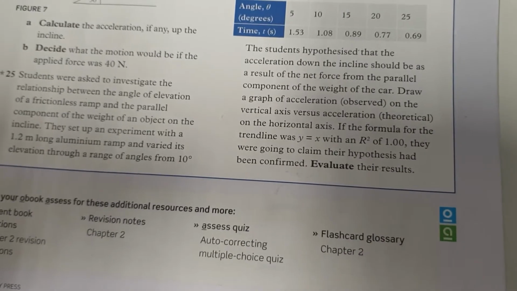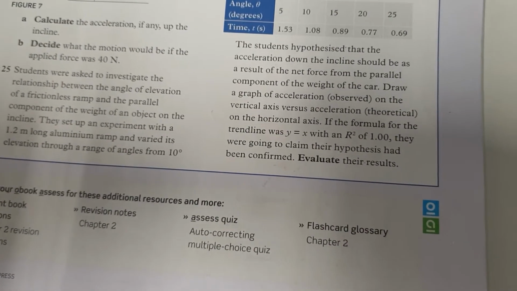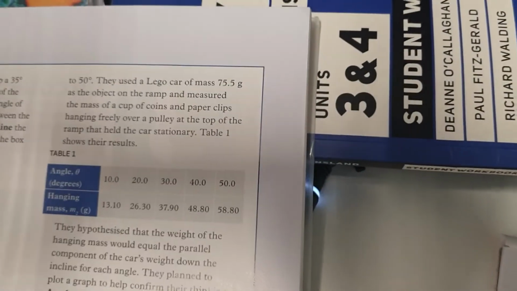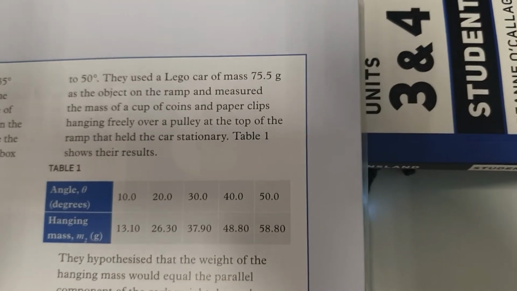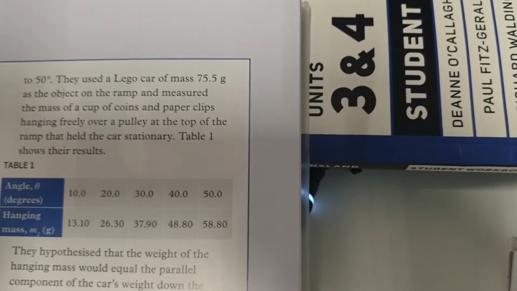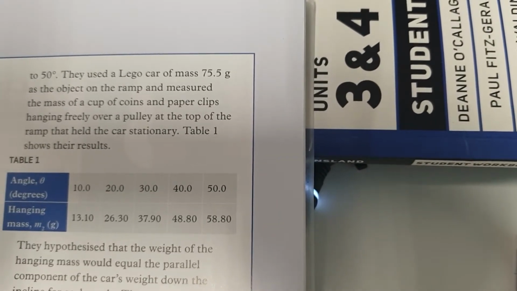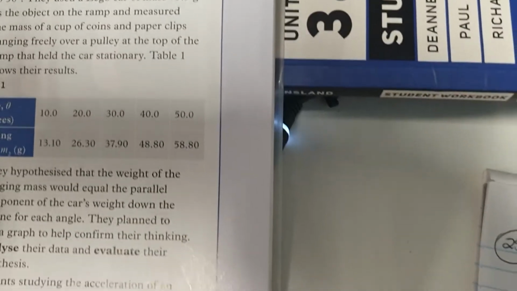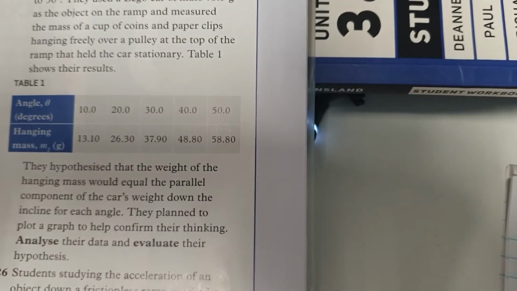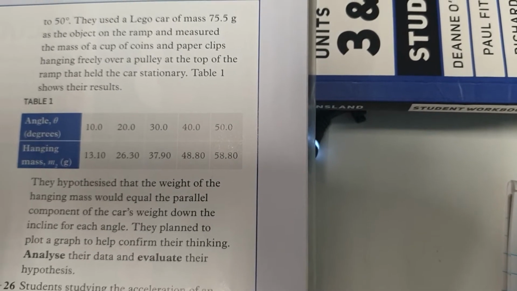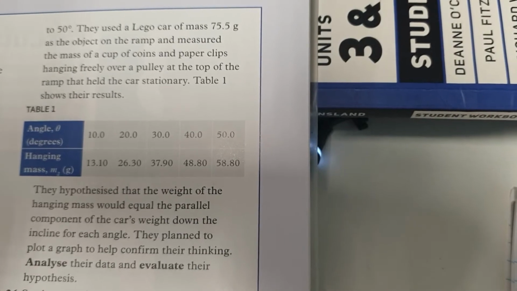They set up the experiment with a 1.2 meter long aluminium ramp, varied its elevation through a range of 10 to 50 degrees. The length of the ramp doesn't matter. They used a Lego car of mass 75.5 grams. Watch out for that, you'll need it in kilograms. And they used a weight over the side to pull it over a pulley. So they've got the angle, and then that is the mass that they had hanging to keep the car stationary, so it wasn't going down the slope or up the slope.